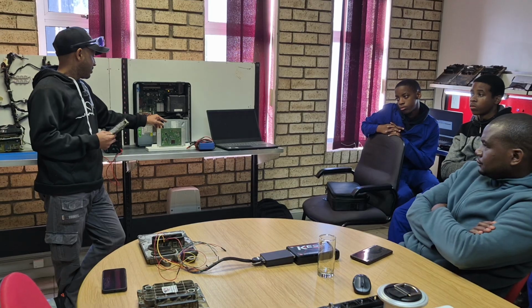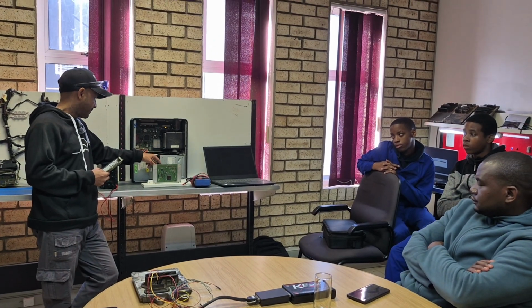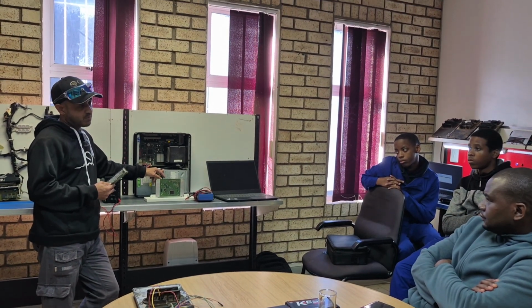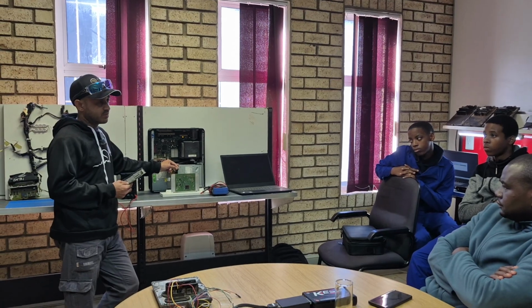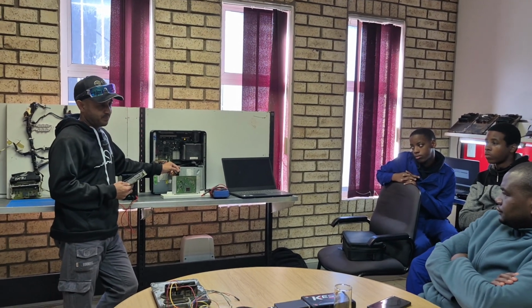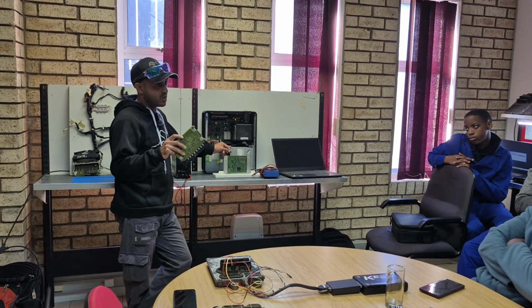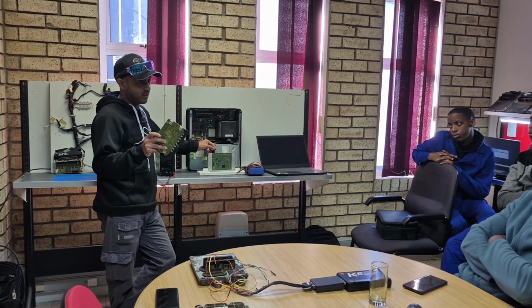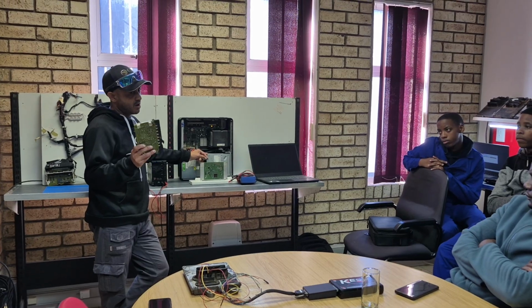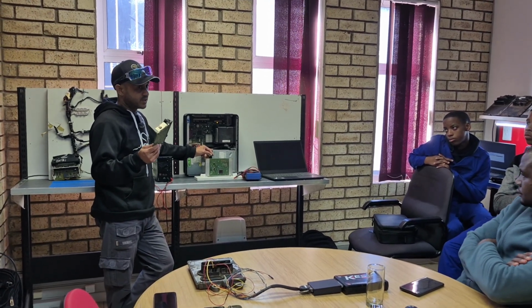If you look at your hard drive, when you take power off, does the information disappear? No. So the hard drive will be like our EPROM. Where you want to keep things permanently, you will keep it on the hard drive, like your operating system.